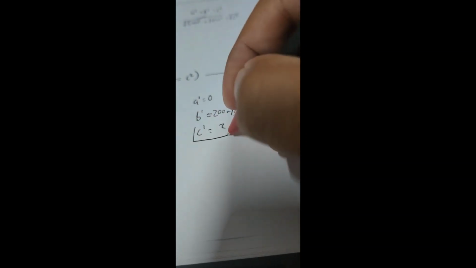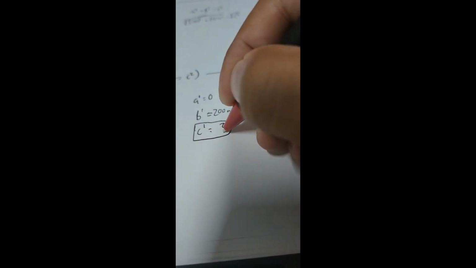We need to find this one. So all we have to do right now is replace the numbers here. It's as simple as that.